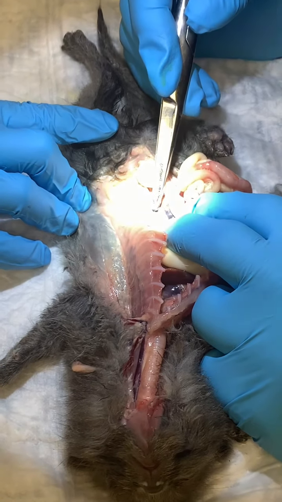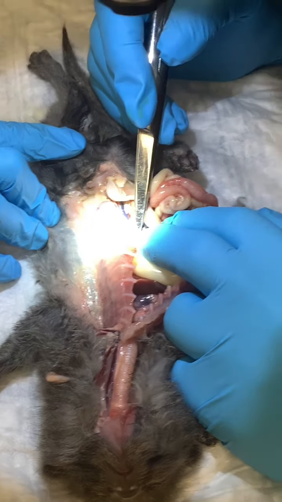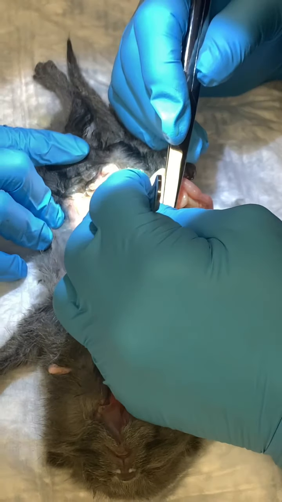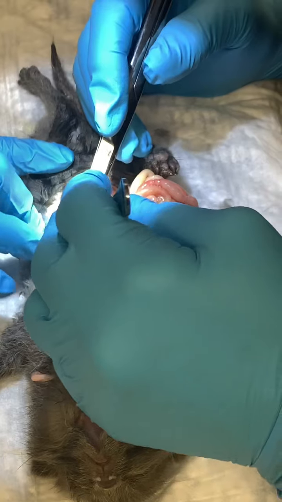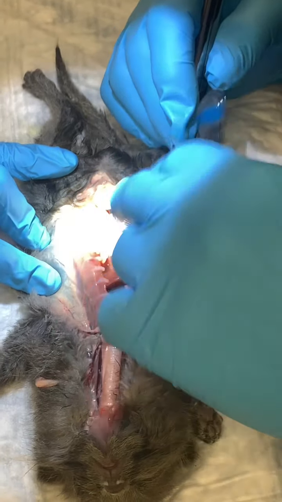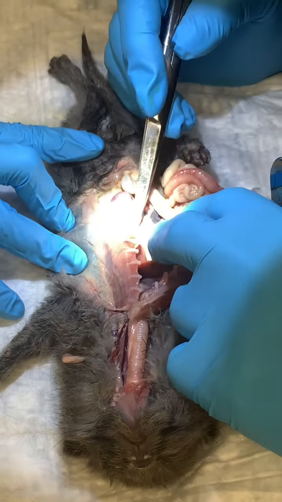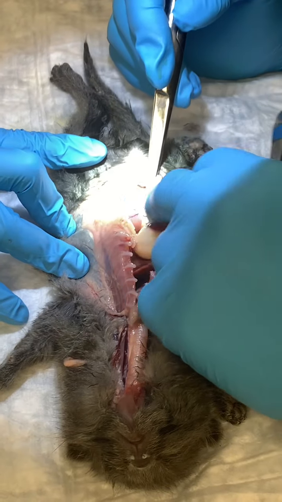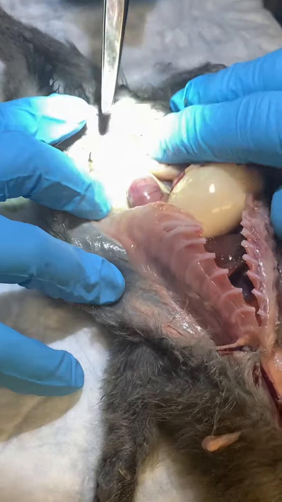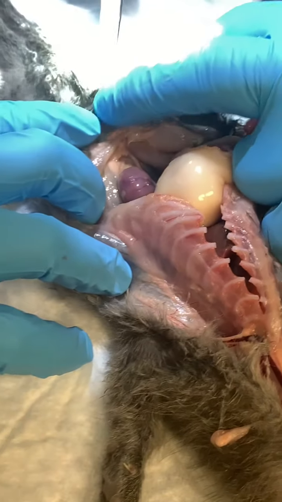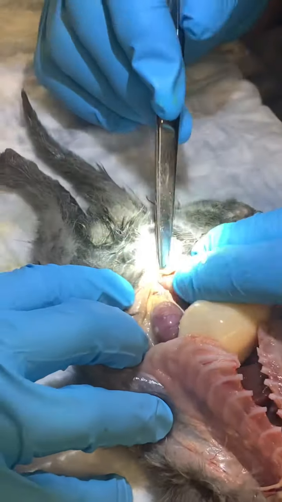It looks awfully big to be the adrenal. But that might be the adrenal. I don't see much pancreatic tissue though. So there's that. There's the bladder and the colon. And then the prepuce back here's hard to see.